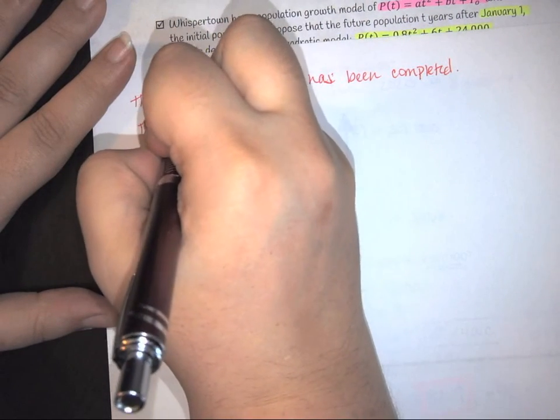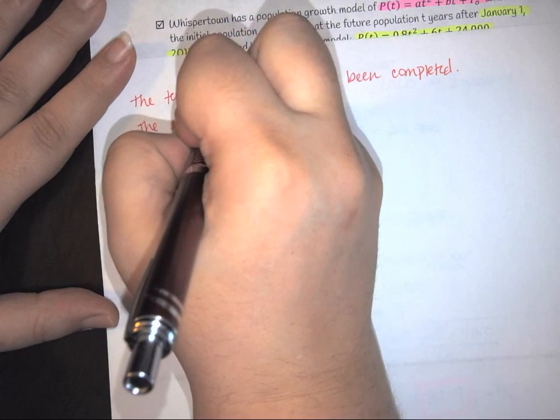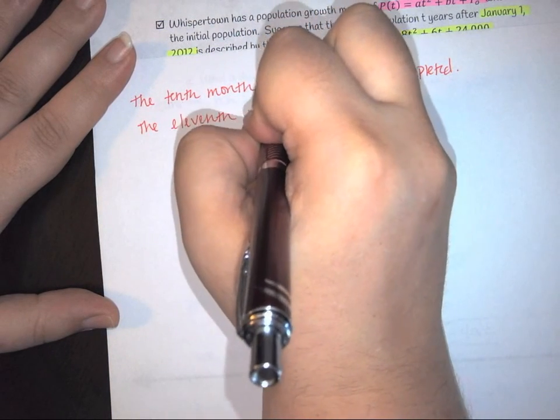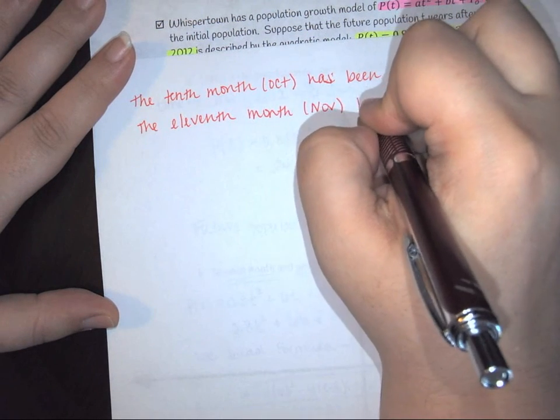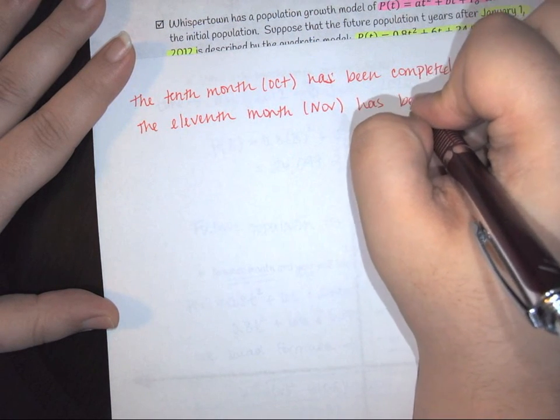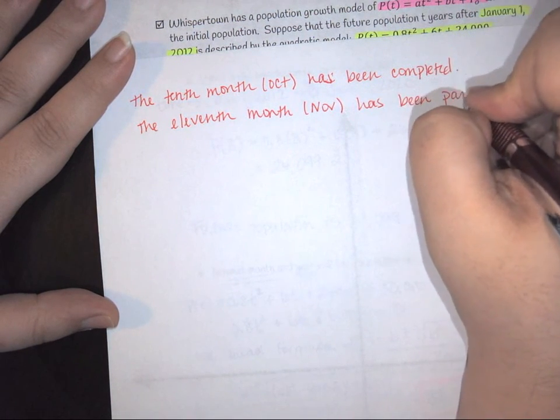The 11th month, which is November, has been partially completed.